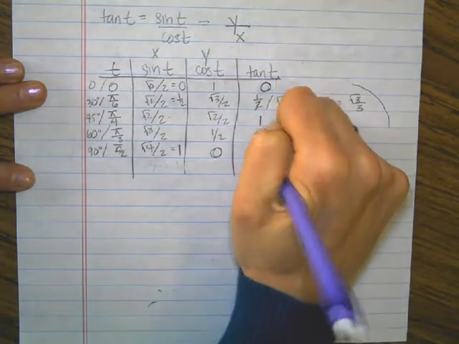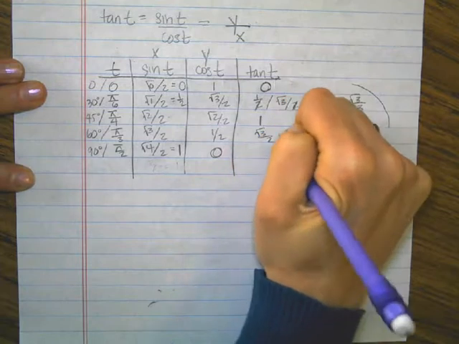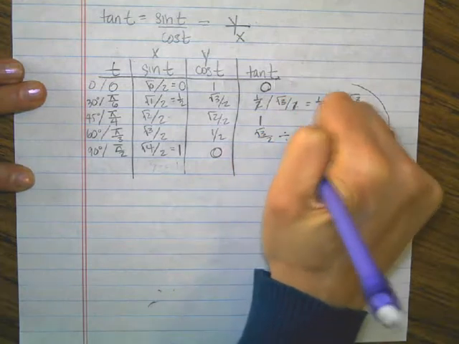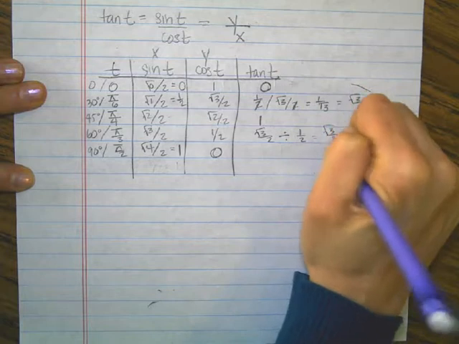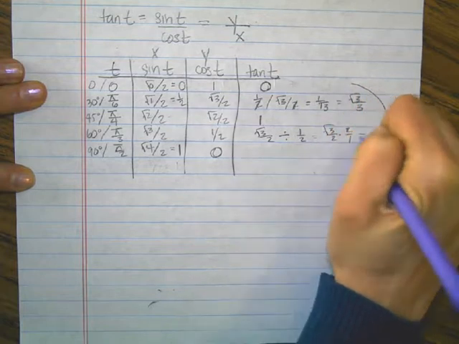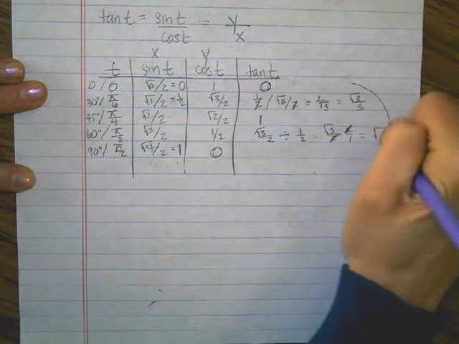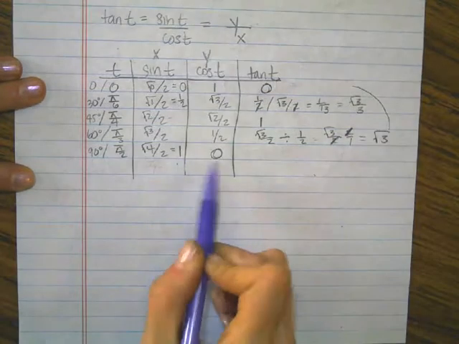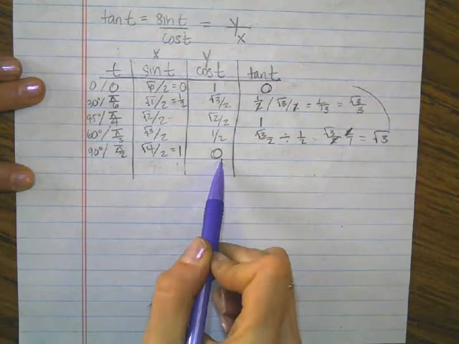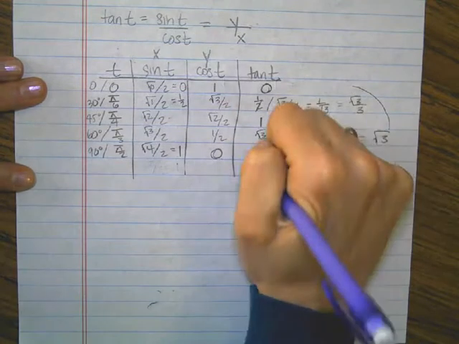This is going to be square root of 3 over 2 divided by 1/2, which is the same thing as square root of 3 over 2 times 2 over 1. So what happens to the 2's? They cancel, and I get square root of 3. And the last thing is 1 over 0. What do you get when you have 1 over 0? Undefined.